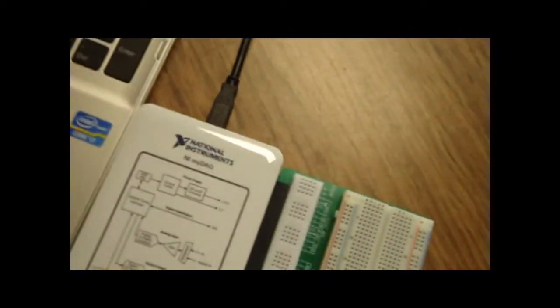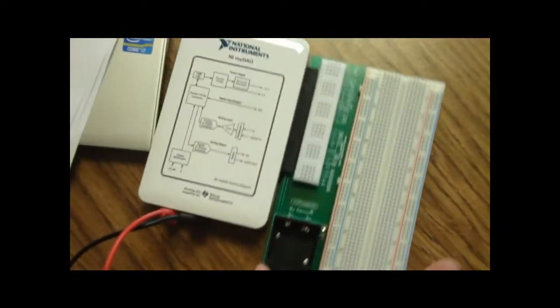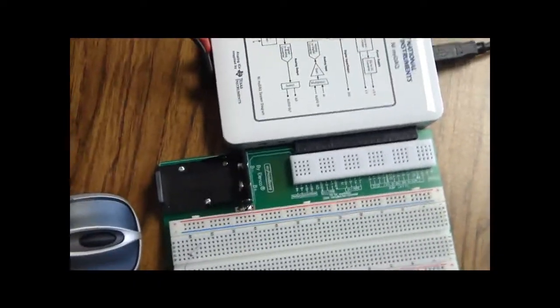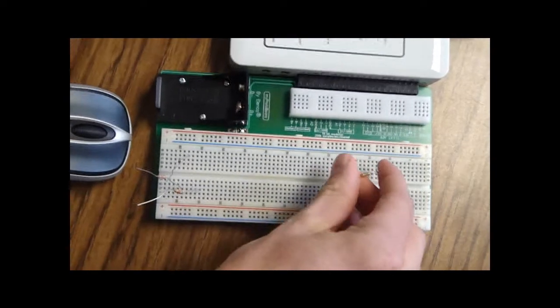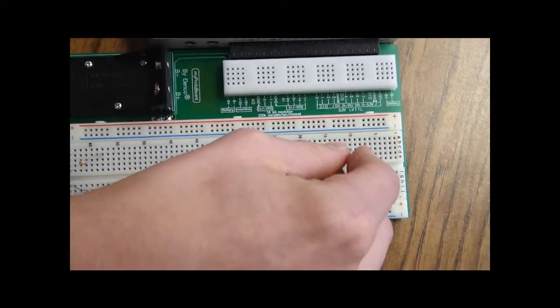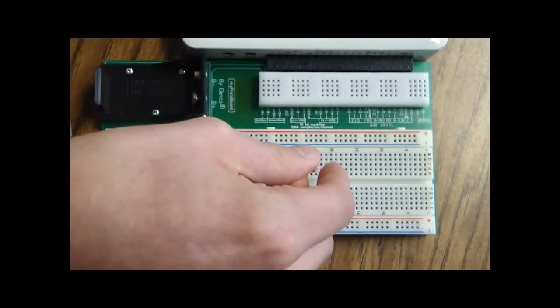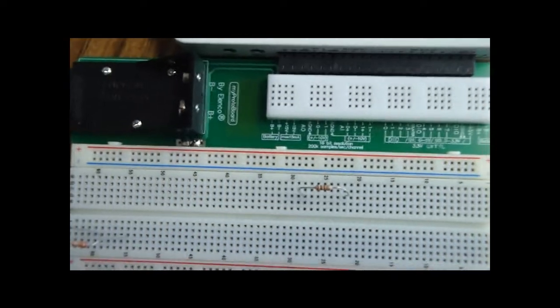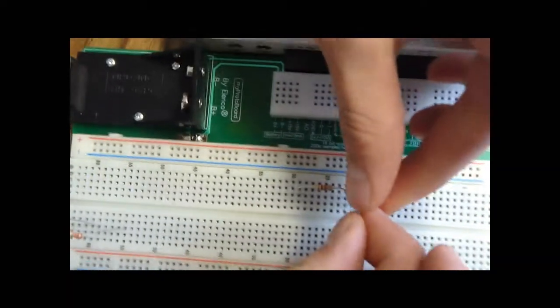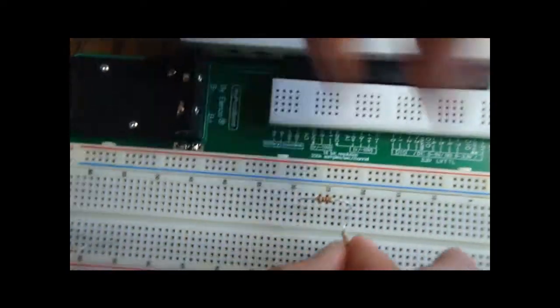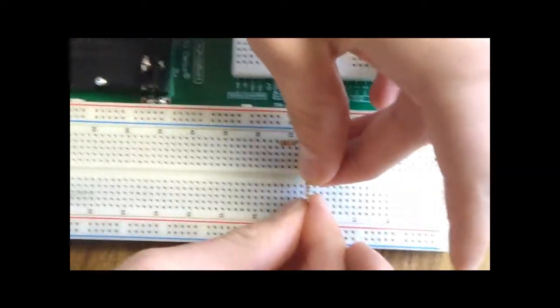Now onto the breadboard, we need to wire our circuit as shown in figure 1. We take our R1, which is 1 k ohms, and put it in series with your 4.7, which is R2, which looks something like this.